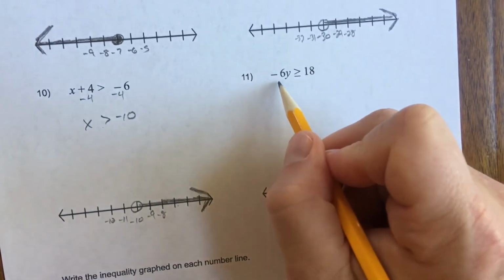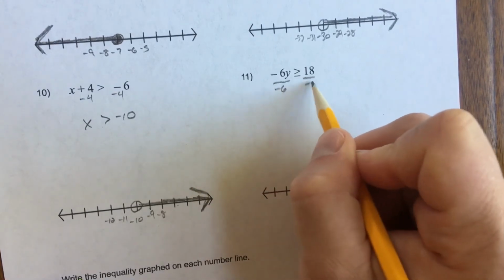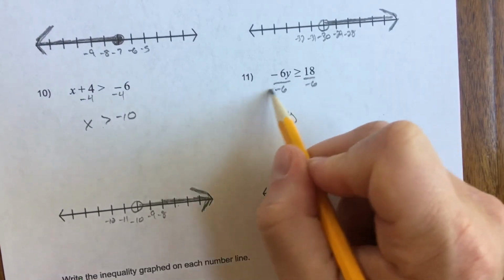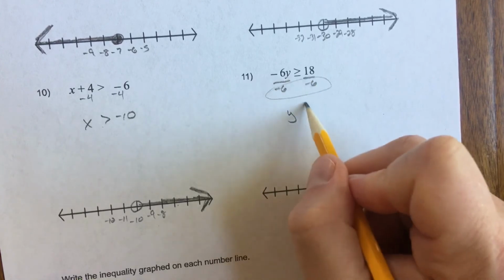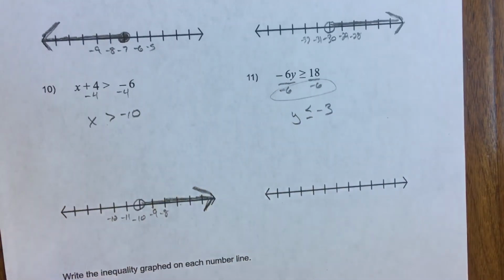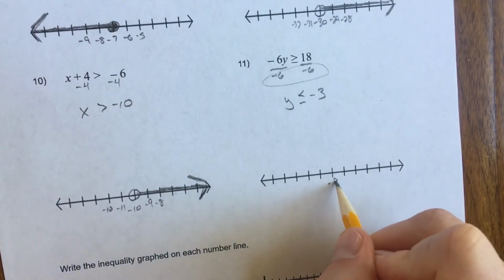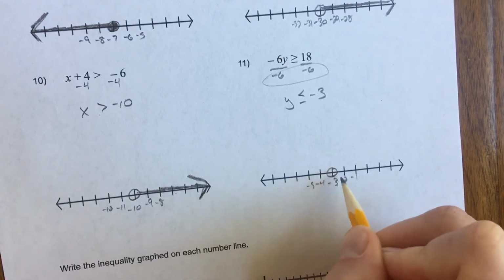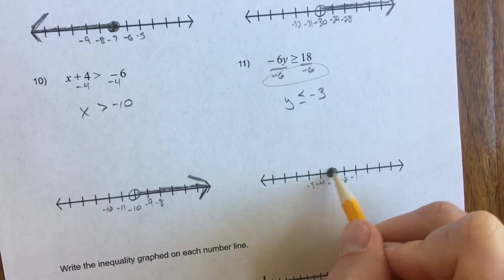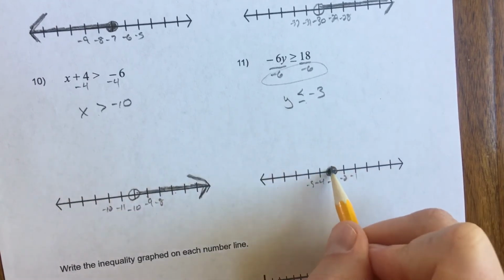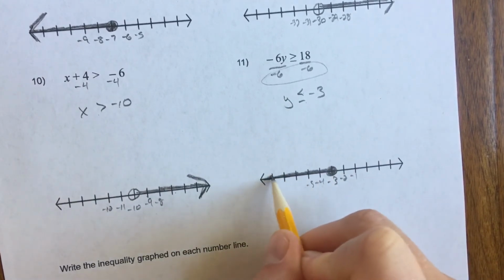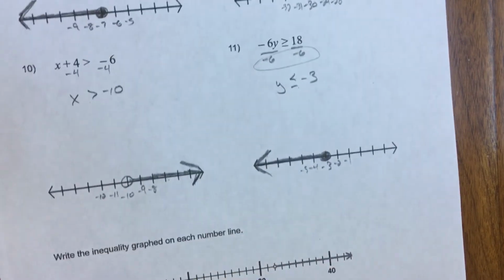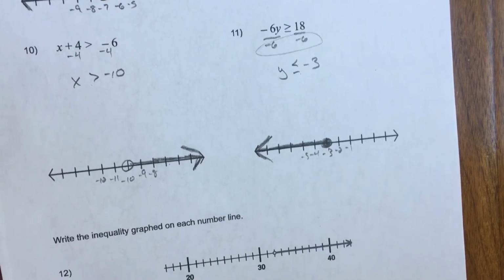And then for number 11, we're going to divide by negative 6. Divide by negative 6. So again, we divided by a negative. That's a case where we have to flip this sign over. So I'll put negative 3 down, negative 2, negative 1. Circle the negative 3. It is equal to, so we'll fill that in. We're looking for things less than, negative 4, negative 5, negative 6. They're all less than. So we go to that side there.